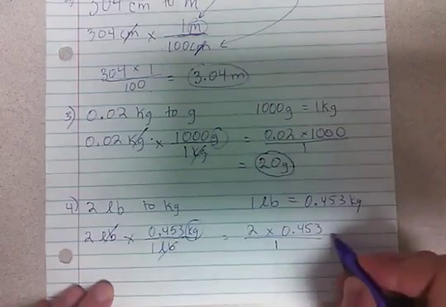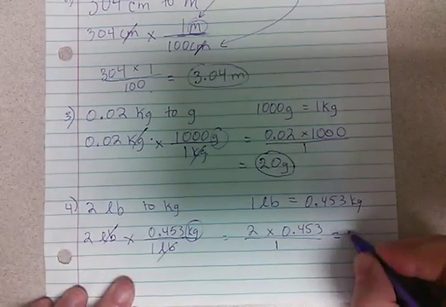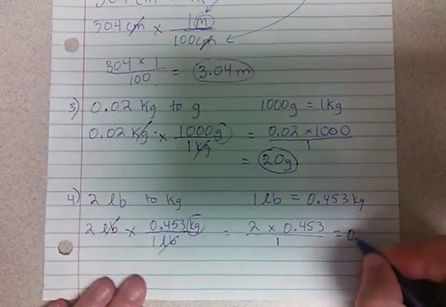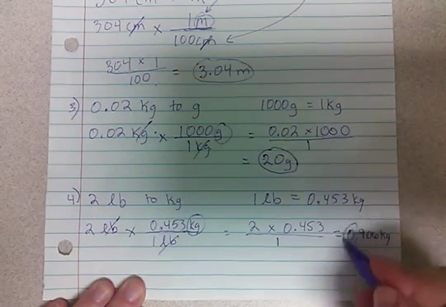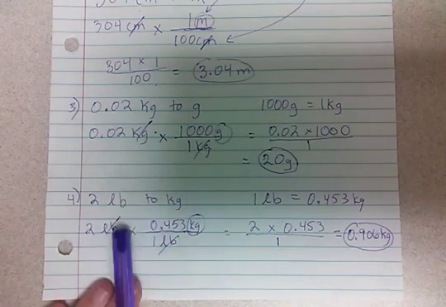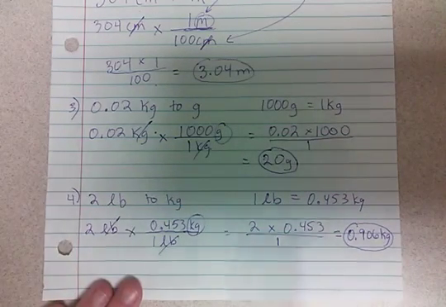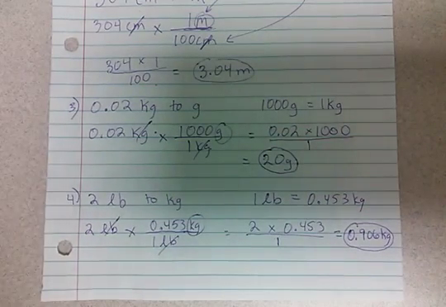And what you should get is 0.906 kilograms. So what this tells us is that 2 pounds is equal to 0.906 kilograms. We will be doing more dimensional analysis in the future.